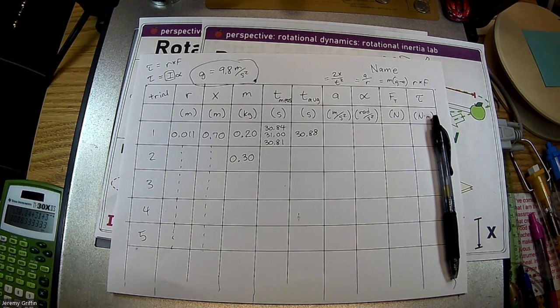Throw on 100 grams here to bring this up to 300 grams. All right, you guys got the stopwatches ready? All right, ready? And go. So I think it's accelerating a little bit faster than before, I think.